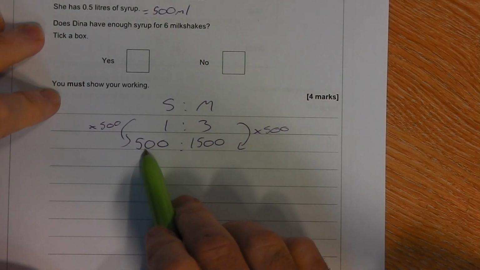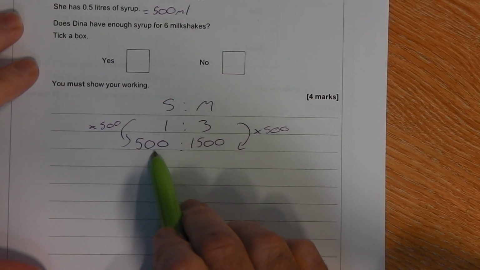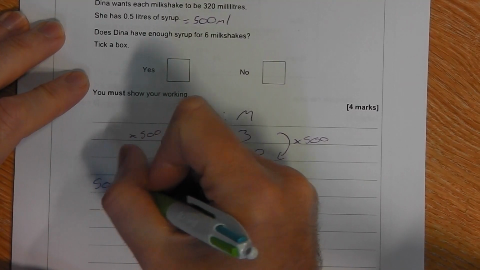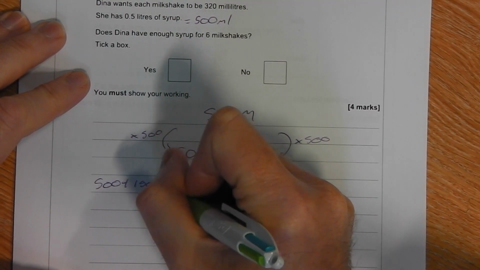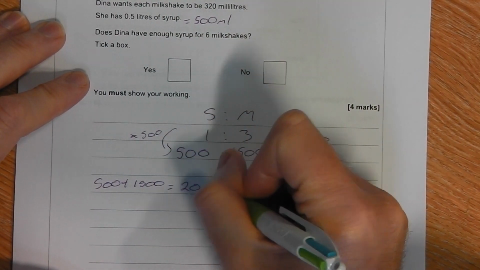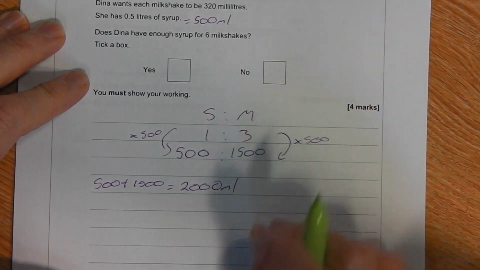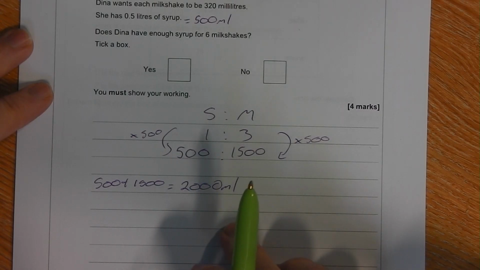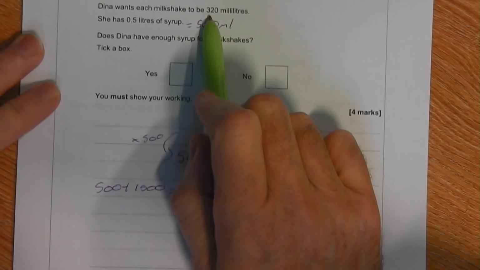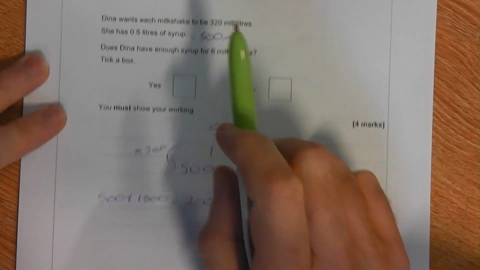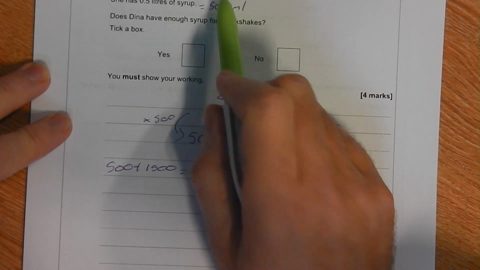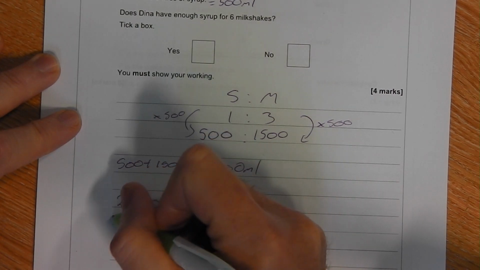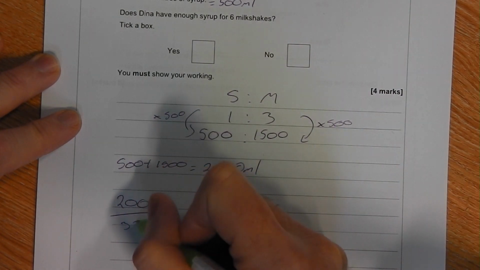Now, if I add those together, 500 millilitres of syrup plus 1,500, so 500 plus 1,500, that's going to give me 2,000 millilitres of the mix. Good so far. We know that each milkshake should be 320 millilitres, so I need to find out how many times that goes into there. So I do 2,000 divided by 320.